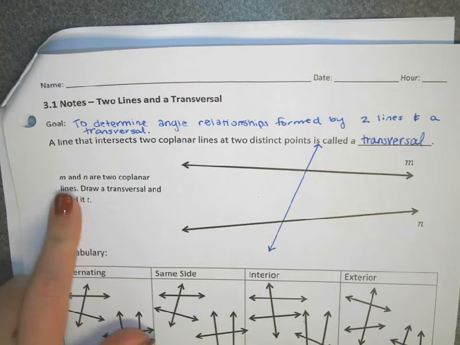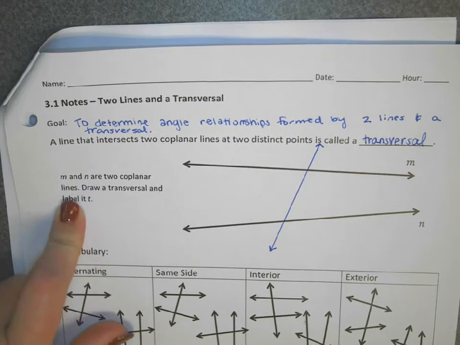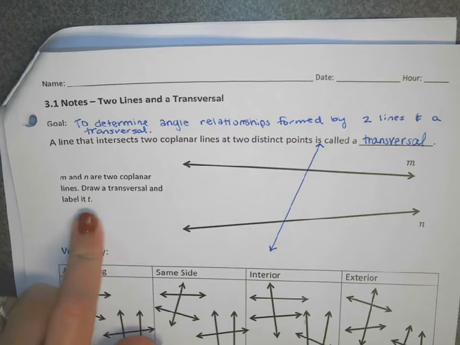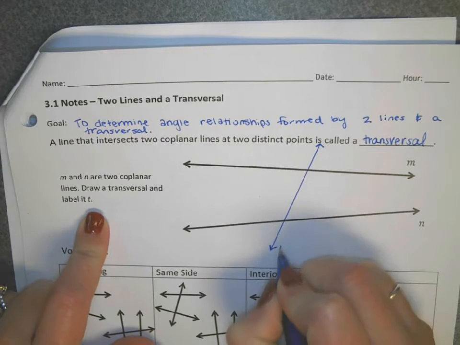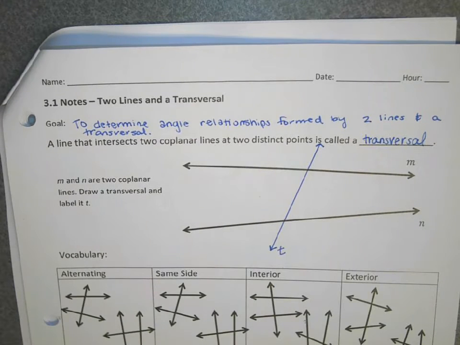It says over here M and N are two coplanar lines. Draw a transversal and label it T. So this will be line T. So we use a lowercase, typically it will look italicized, T. So that's how we name a line. There are four vocab words that we use to describe relationships here.